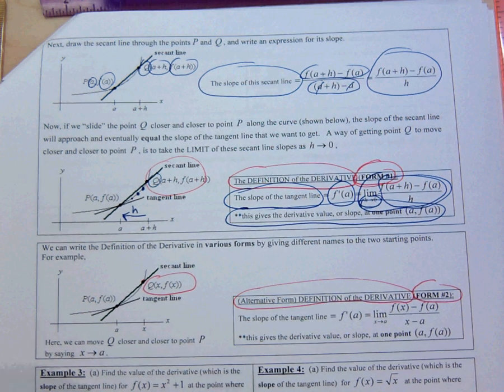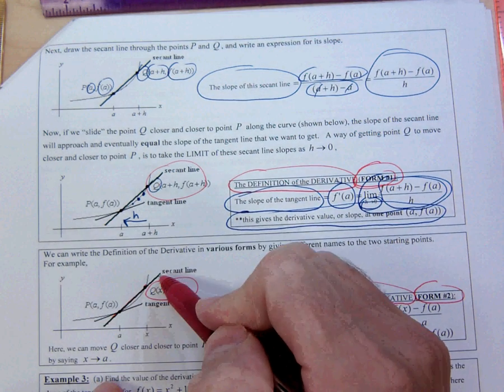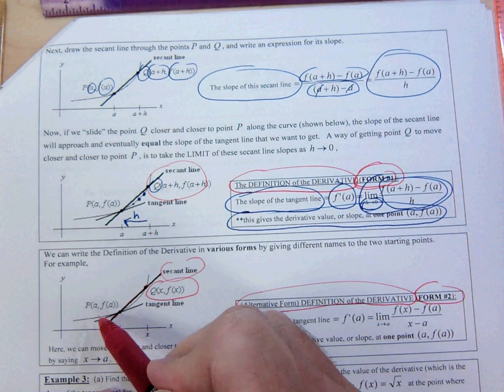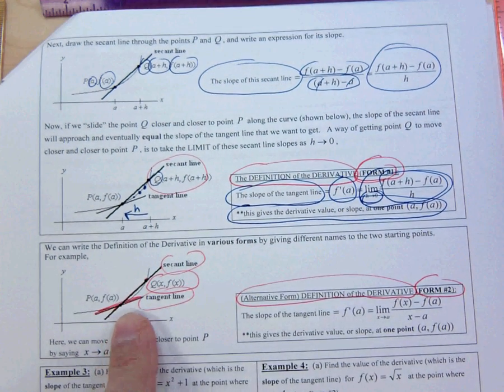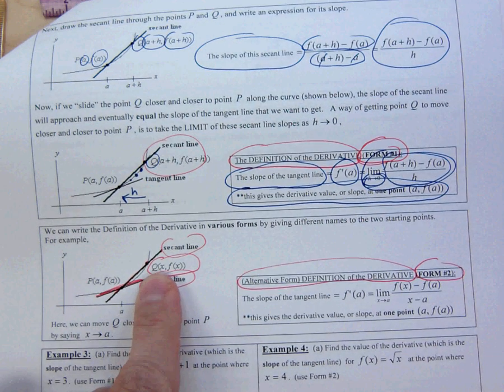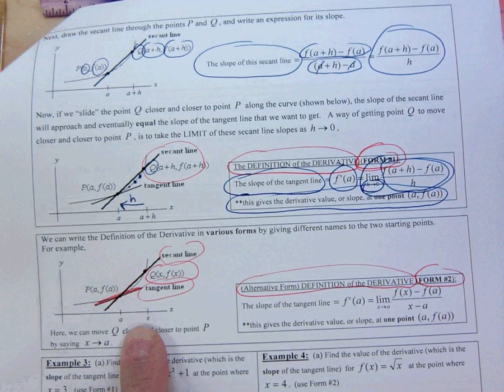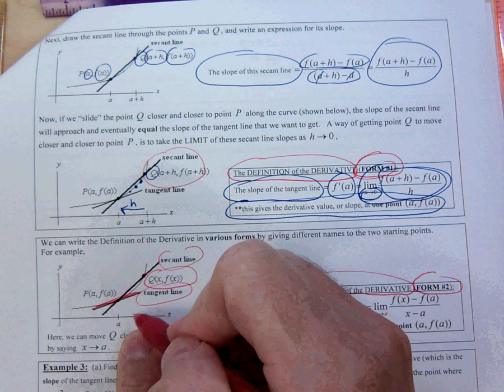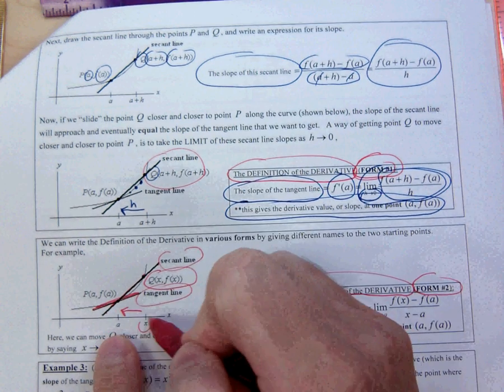I want Q to get closer and closer to P so that the secant line slope will eventually turn into what I want, which is a tangent line slope right here. So how am I going to force point Q this time to get closer to point P? How am I going to force that to happen? Well, all I got to do is make x get closer and closer to a. And that'll do it, won't it?